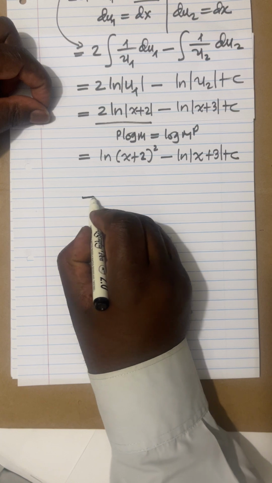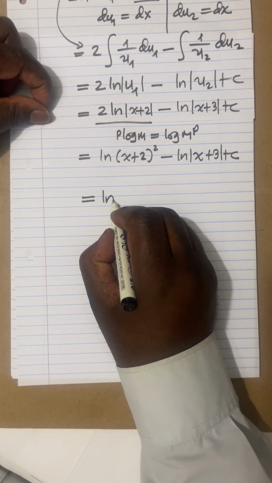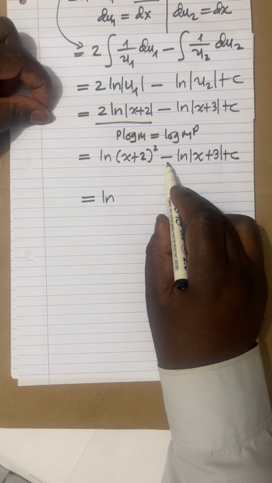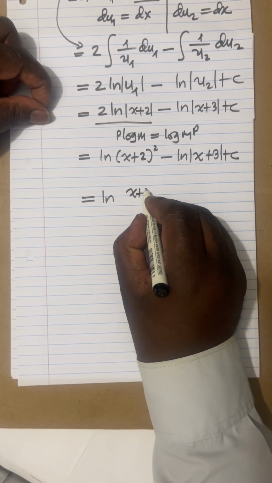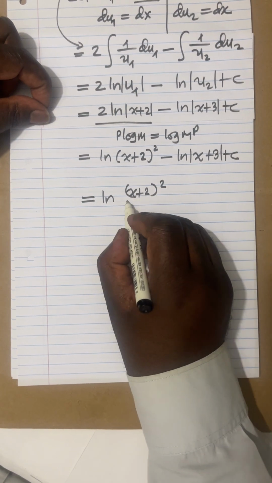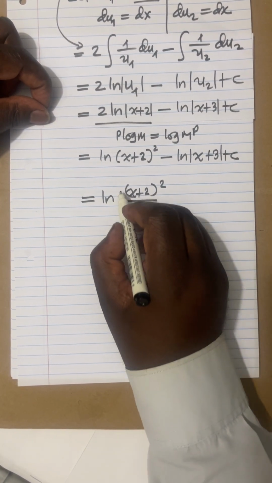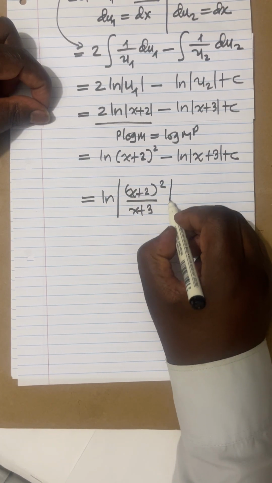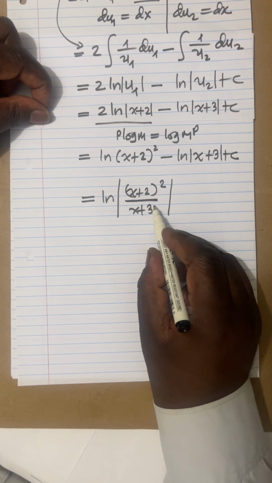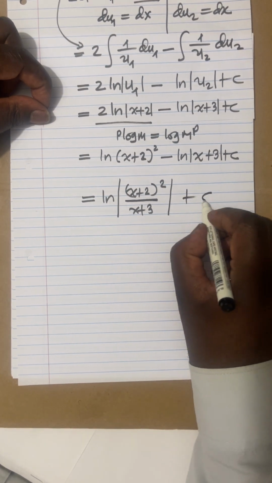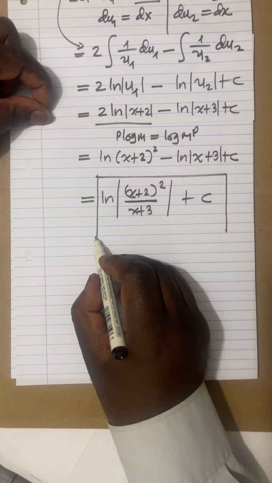So proceeding, we're going to say this is equal to, I'm going to apply another law of logs now. So this is going to be natural log of, because it's a minus here, it means these two must divide as follows: x plus 2 all squared all over x plus 3. Now notice something. I must have absolute value signs because of the denominator. It can't be negative, because there is no square, so it can be negative. And then I'm going to say plus c. So this should be the final solution to our integral.